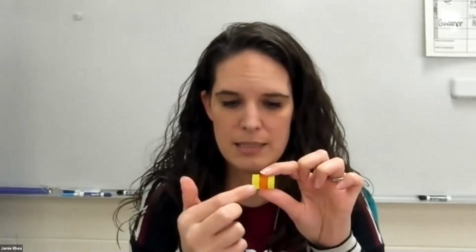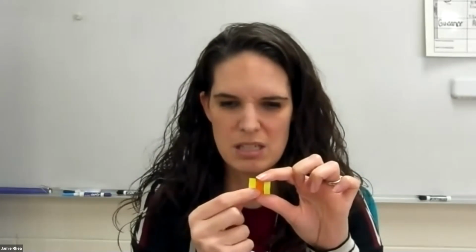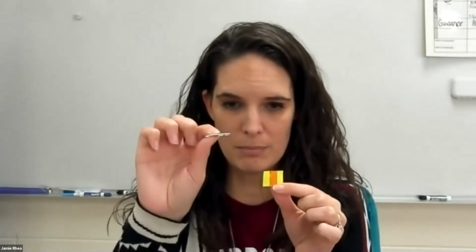So what I did is I took 3 lines of my paper, I colored it just so you could see the difference, and I cut it out. Now, that's one paper clip. So what I want you to do for today is make a bunch of these. Make about 10, okay? So let's make about 10 with 3 centimeter cubes each.